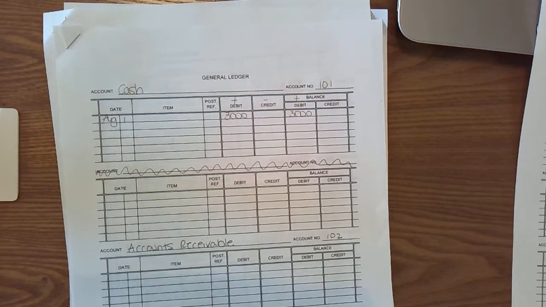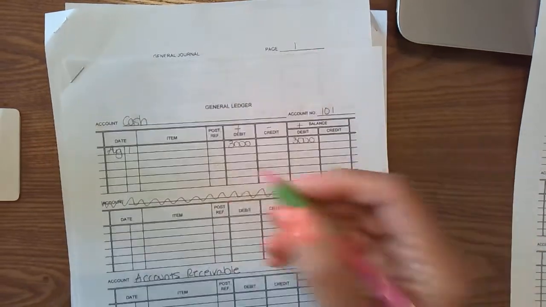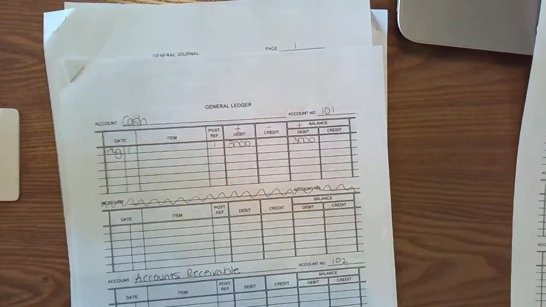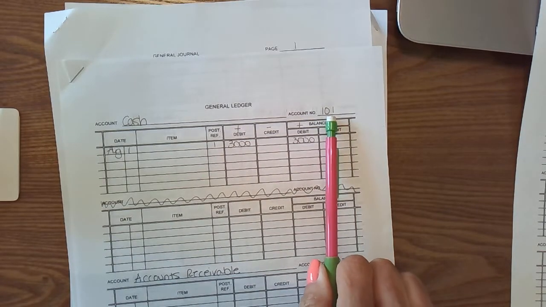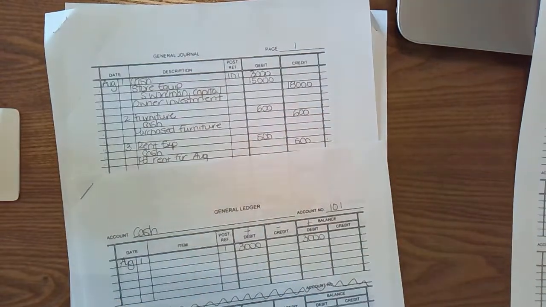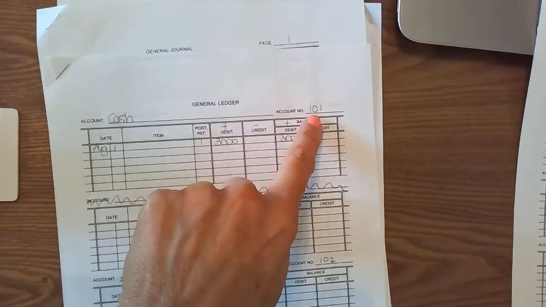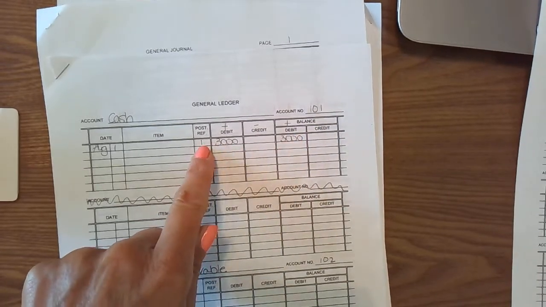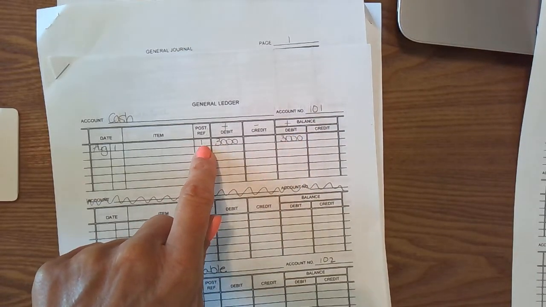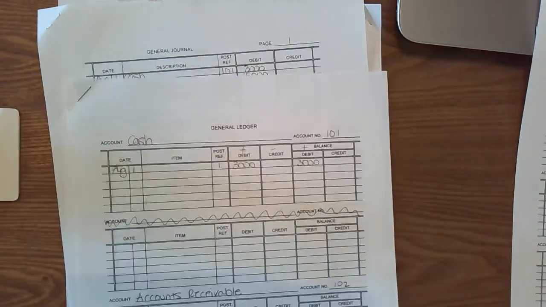Now, whatever page of your journal this posting came from, this is page 1. We want to put that in our post reference column, and then we're going to put this account number 101 next to cash in the post reference, so we can refer back. This $3,000 got posted to ledger number 101, and then we can look here and say this posting came from page 1 of the journal. And then we can see that as well.